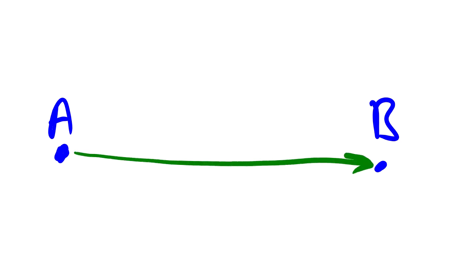And you have two different objects. One moves in a straight line to this point, and it spends 3 seconds.